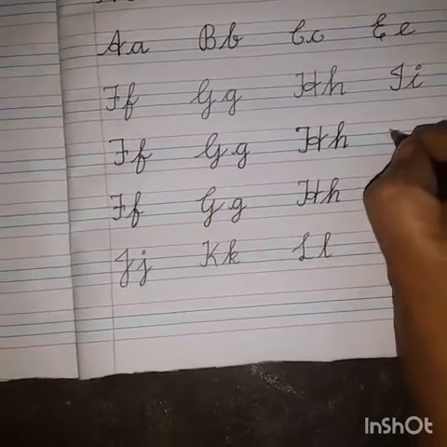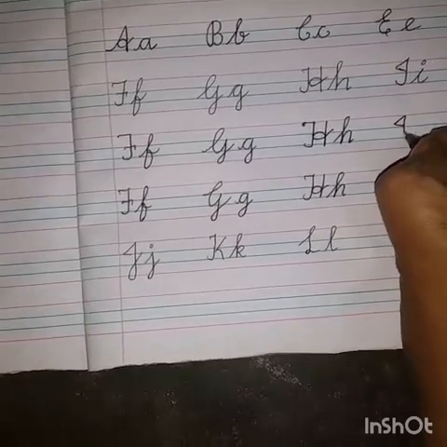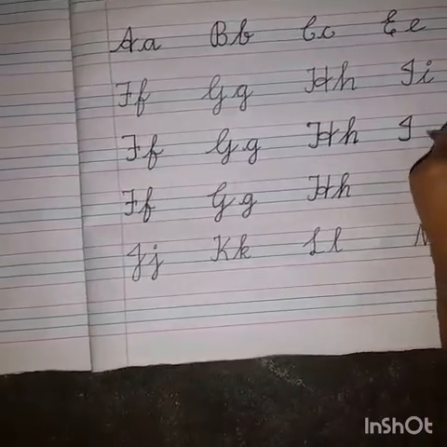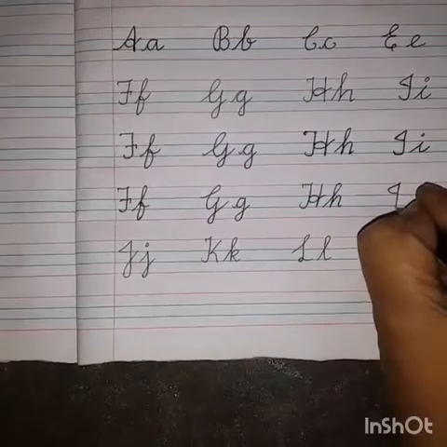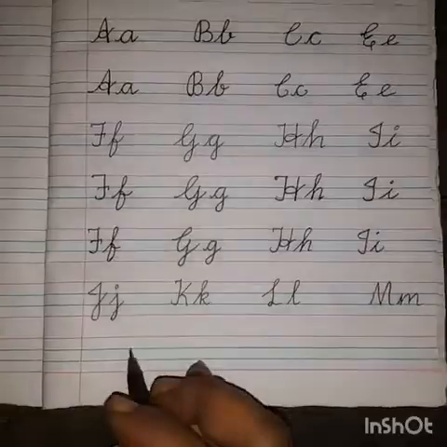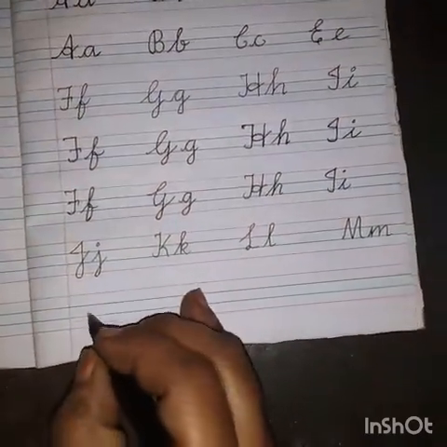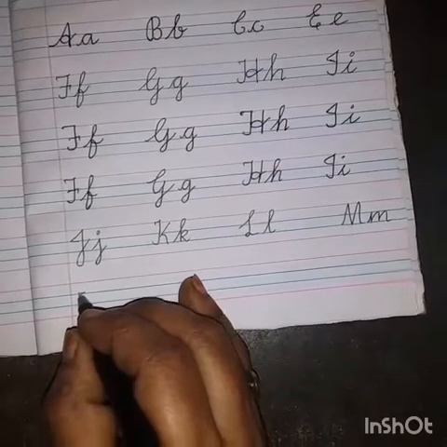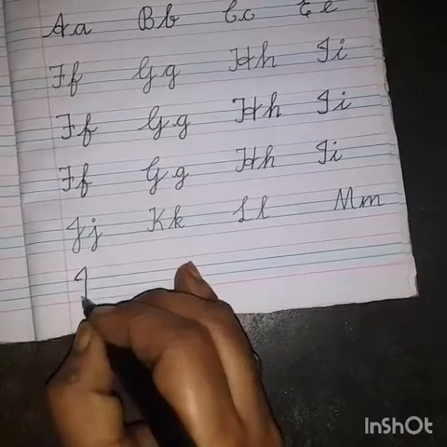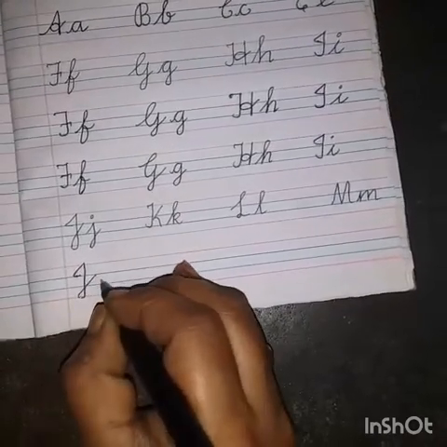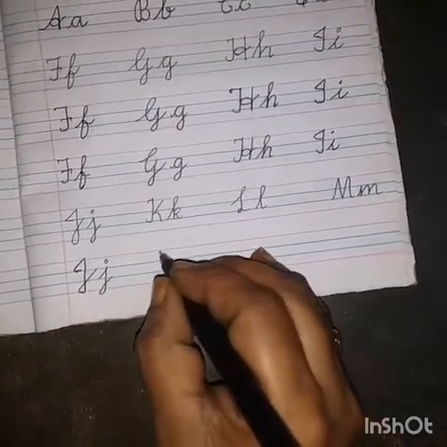Next we see I. A small triangle in the middle, first and second line, make a standing line and make a small curve. We get a letter I. Next, now we see the letters J, K, L, M. How to write it? Make a triangle in the middle first and second line. Make a standing line downward to the fourth line, make a curve. In this way we get a letter J. This is small j.